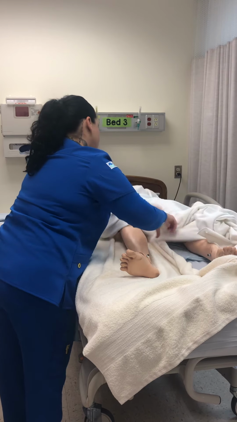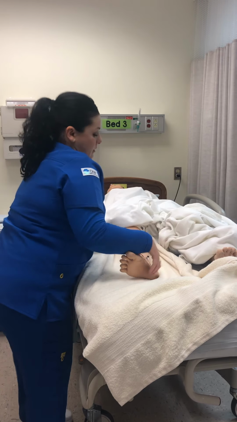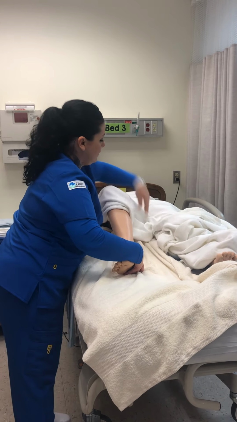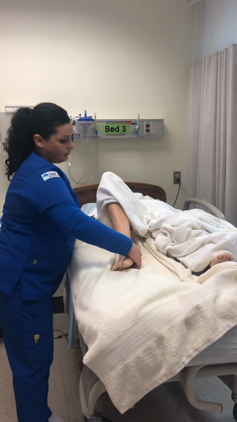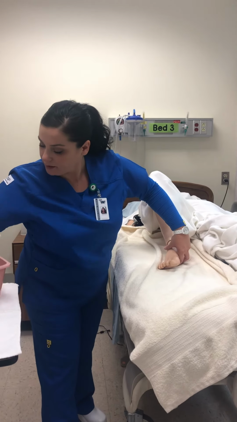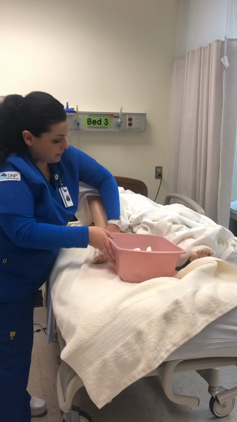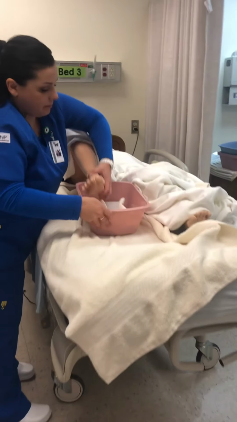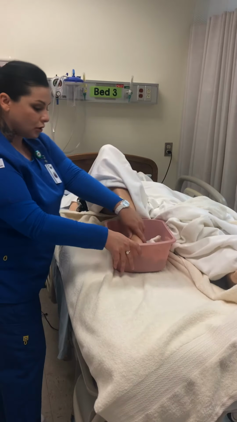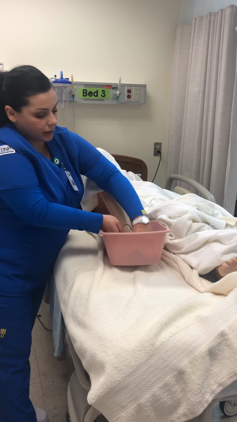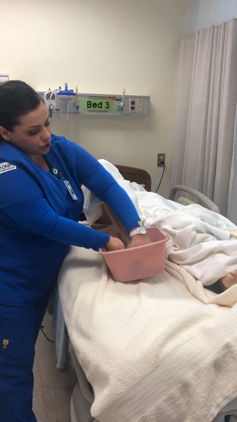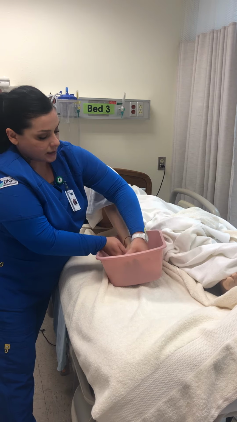All right, so now we're going to bend the knee so you can wash the foot. You bring your basin over to the bed, sit it beside the foot, lift up, place in. You would want to let it soak for a minute, and just using your gloved hand, you want to go ahead and wash in between the toes. Get it nice and clean.